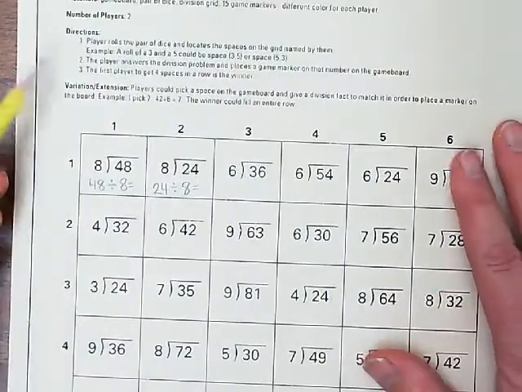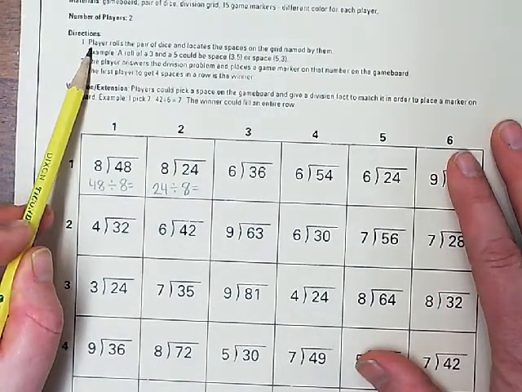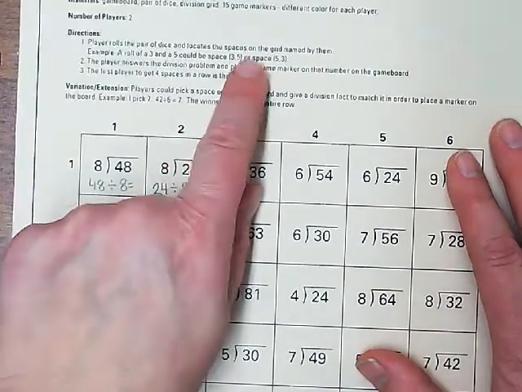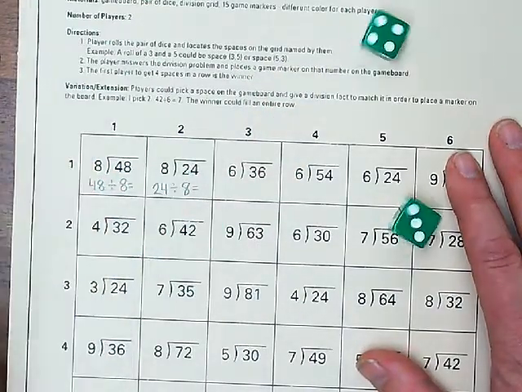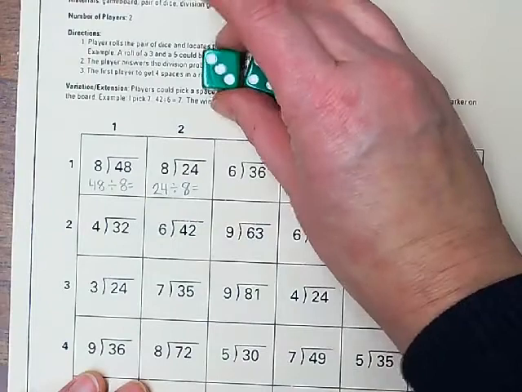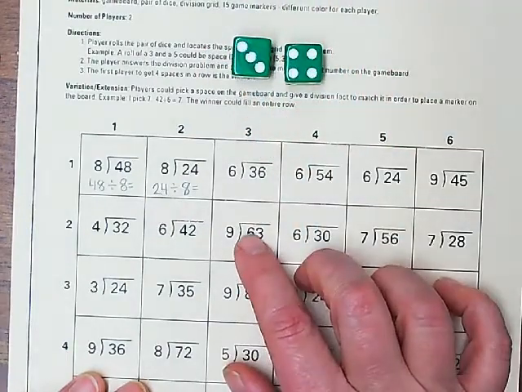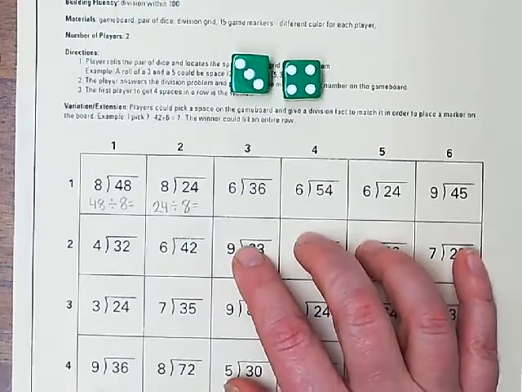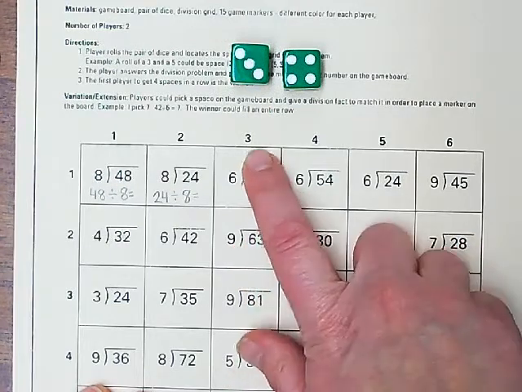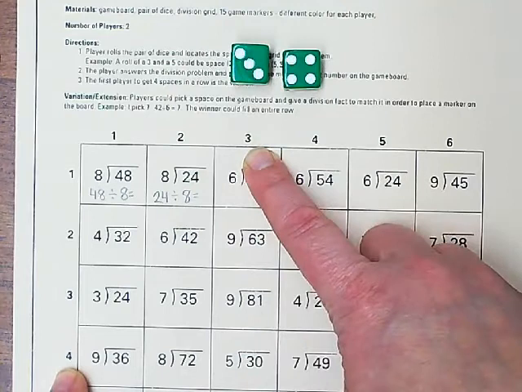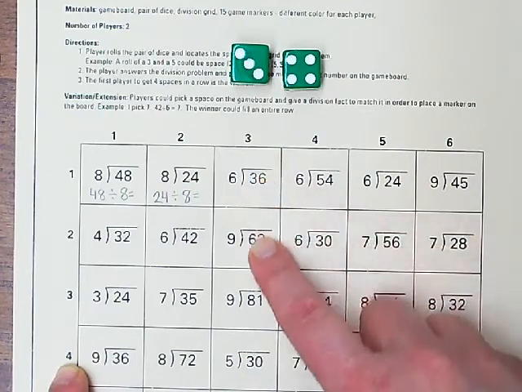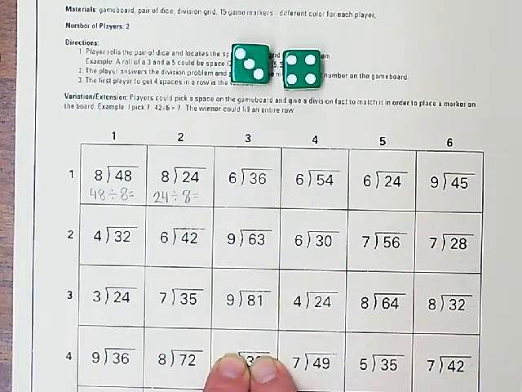All right, so the player rolls the pair of dice and locates the space on the grid named by them. So what do I mean? All right, I rolled a 3 and a 4. So if you've ever played Battleship, you'll kind of know what this is about. So here's my 3, and here's my row, my 4, and then I'm going to go to where my fingers meet.